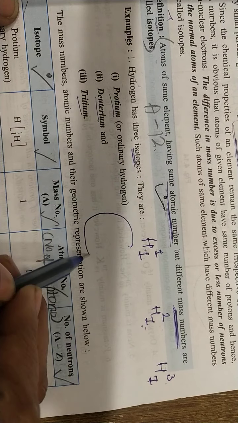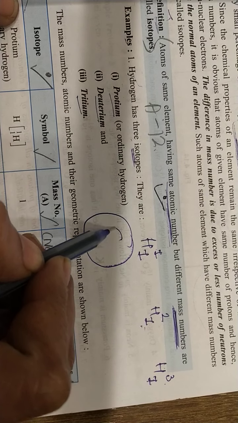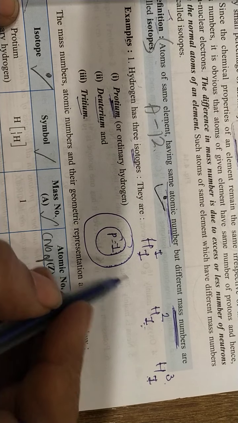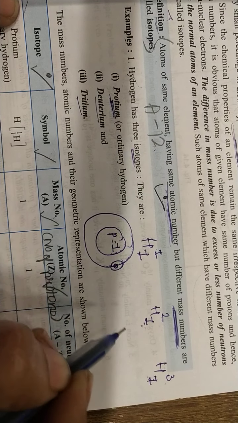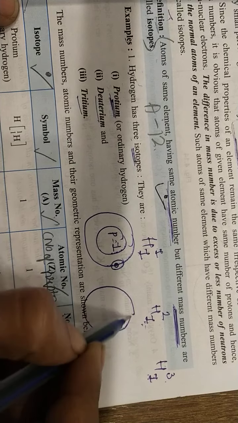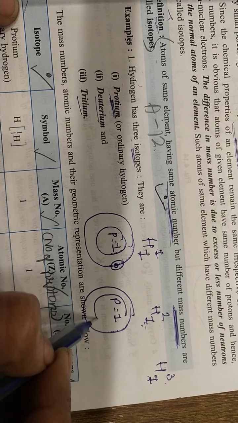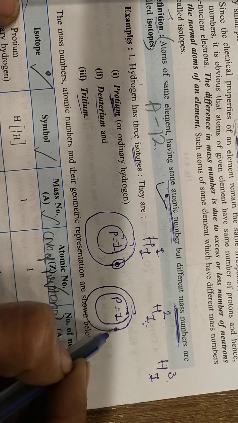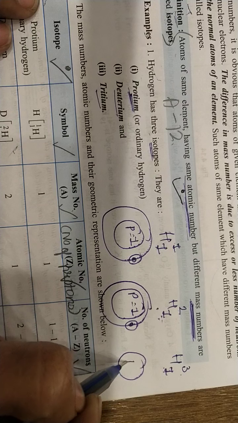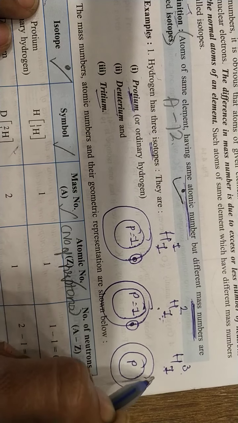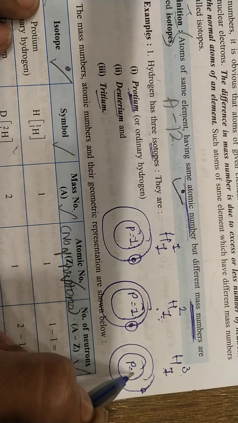Now this is the structure of protium. Proton number 1 — the atomic number indicates proton number and electron number — 1 proton and 1 electron.